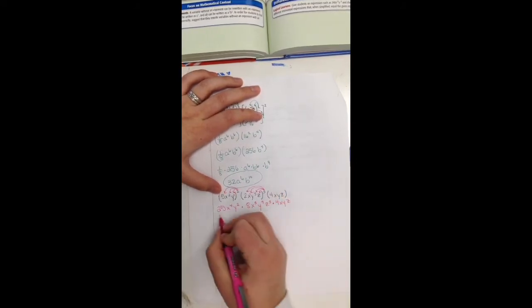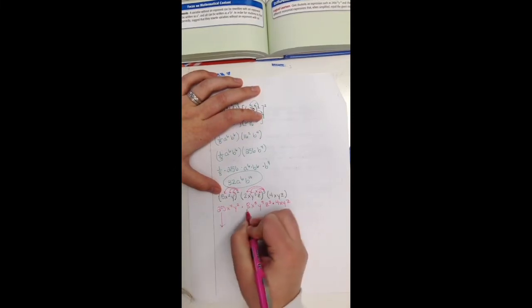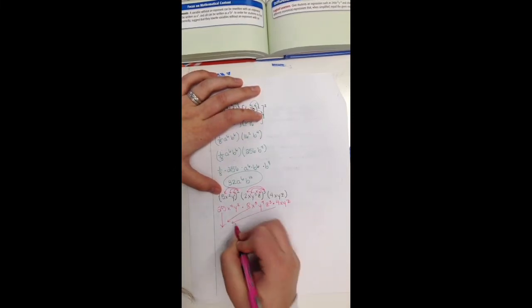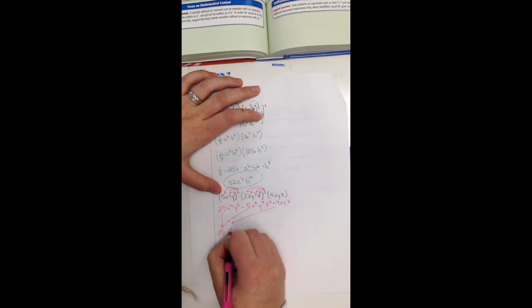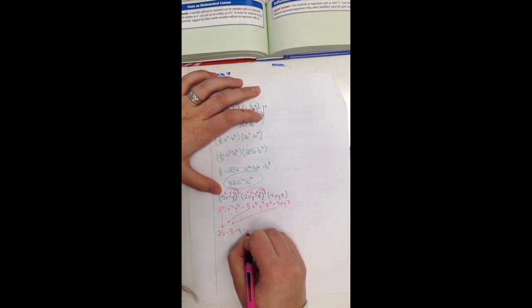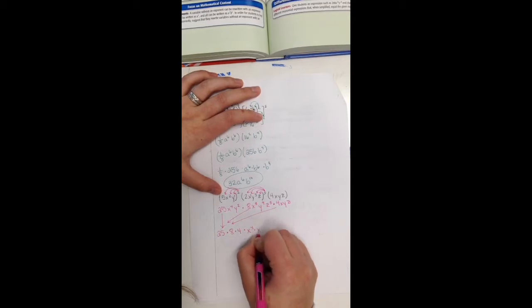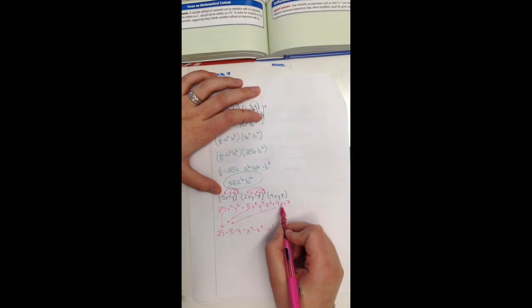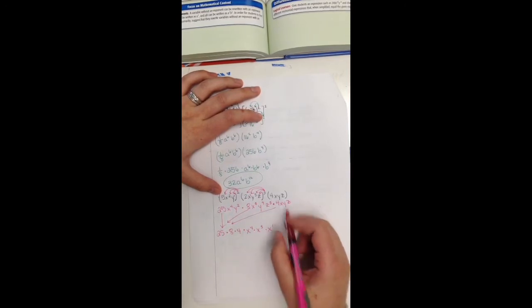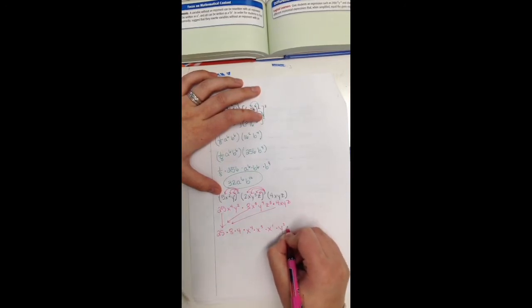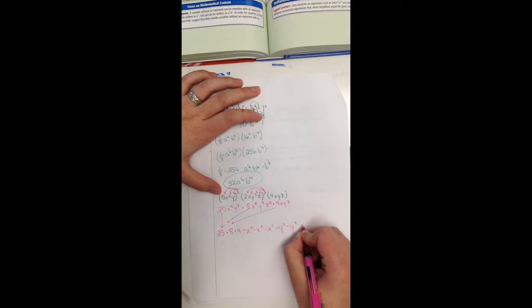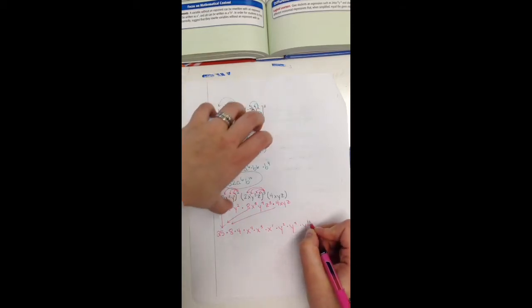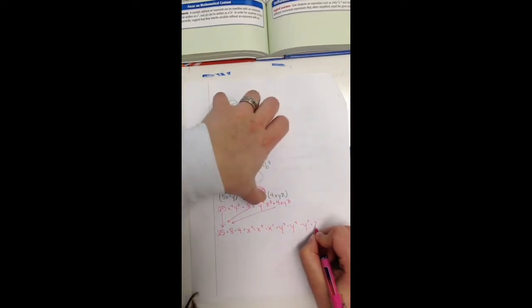Okay? Now I'm going to start pulling out things that look alike and putting them next to each other. So I have 25 times 8 times 4 times x to the 4th times x to the 3rd times x to the 1st, times y squared times y to the 9th times y to the 1st. I don't have any more over here, so I have z cubed times z to the 1st.